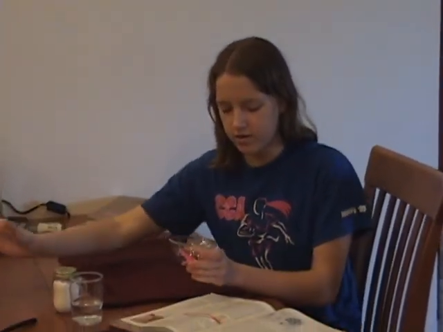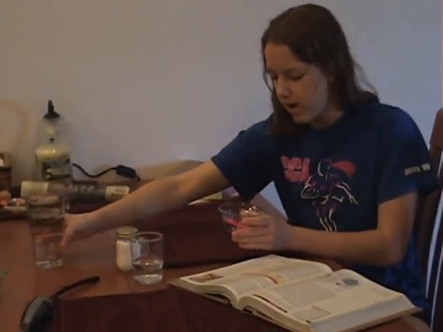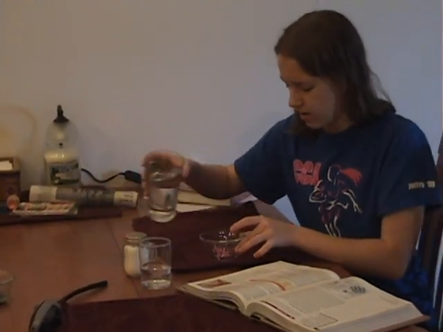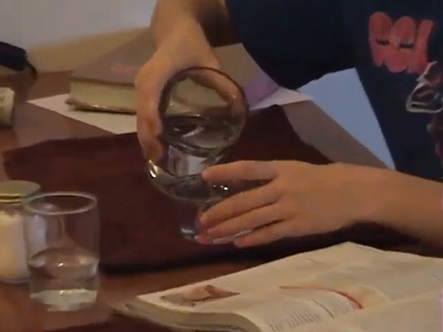In polar solvent, nonpolar solute solutions, they're not likely to become a solution because they're not like things. For example, when you try to dissolve wax in water, it won't work because they're not the same substance.